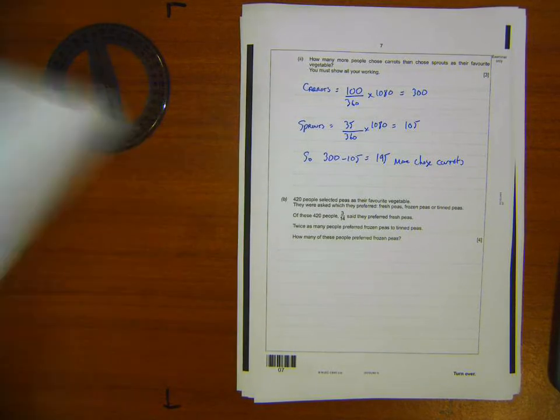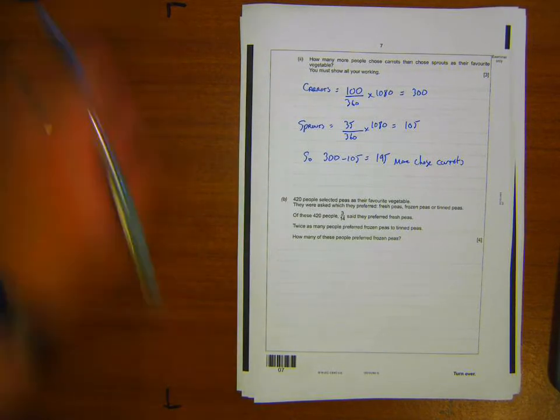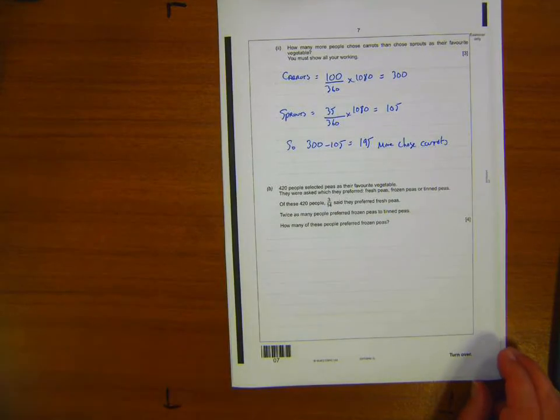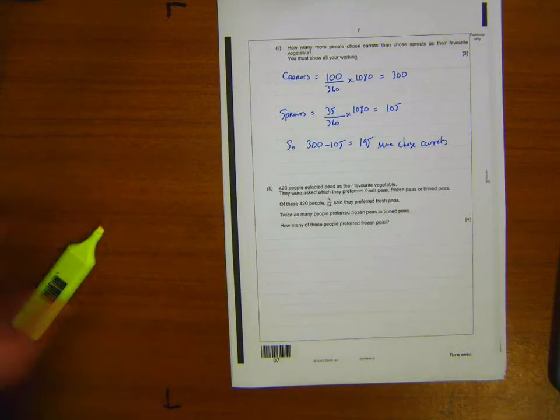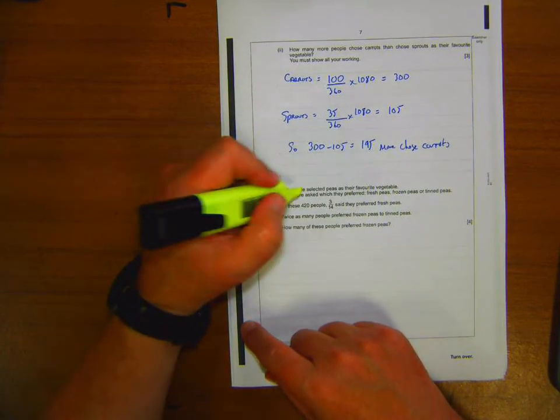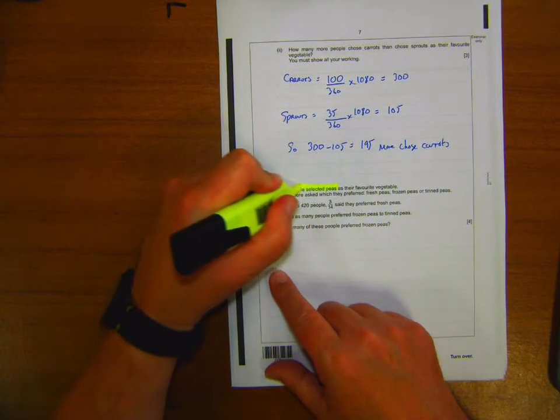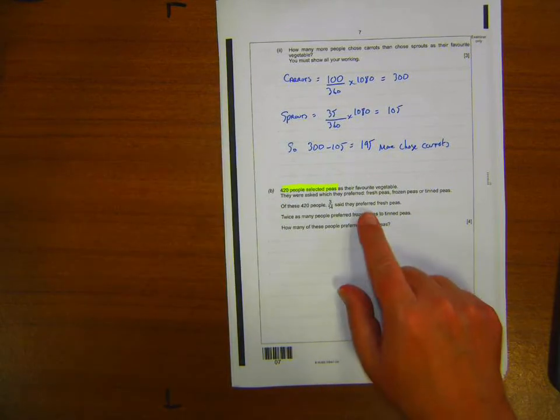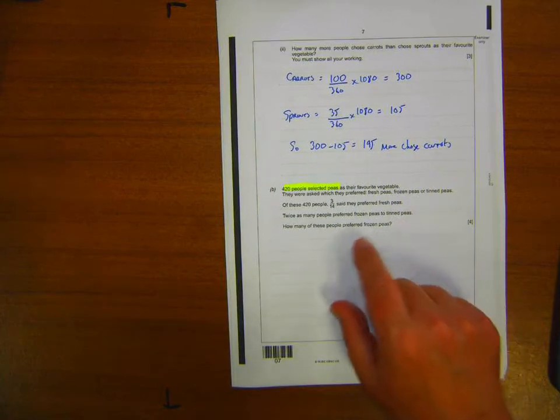So that ends the pie chart question. Part B. Right, this is one where we need to read it carefully. So 420 selected peas as their favourite. They were asked which they preferred, fresh, frozen or tinned.